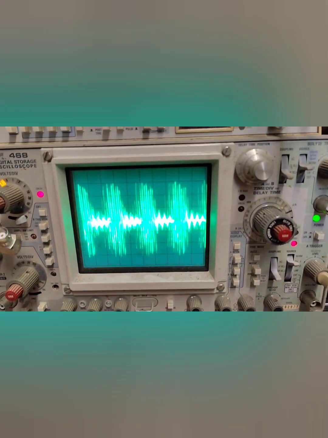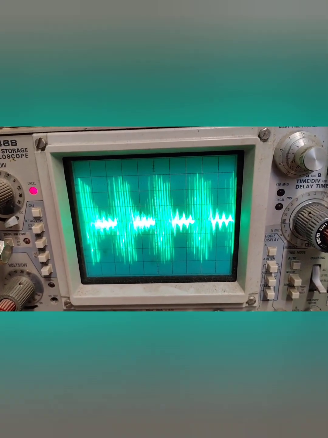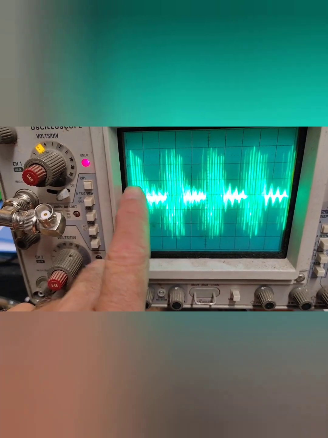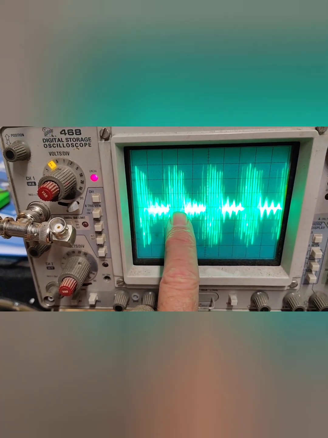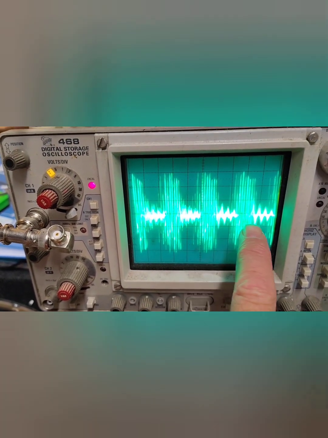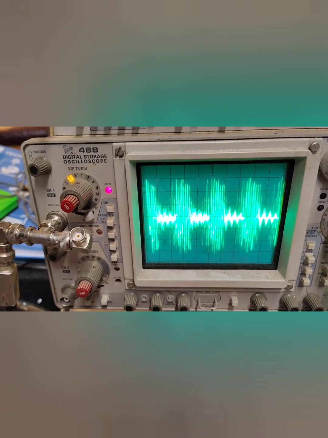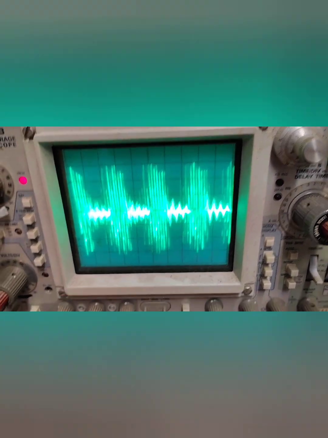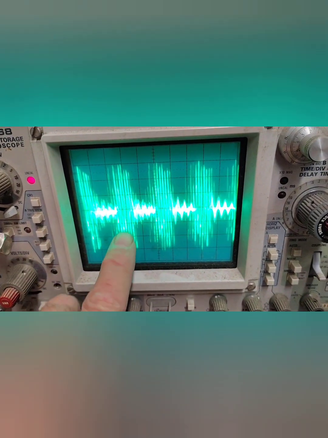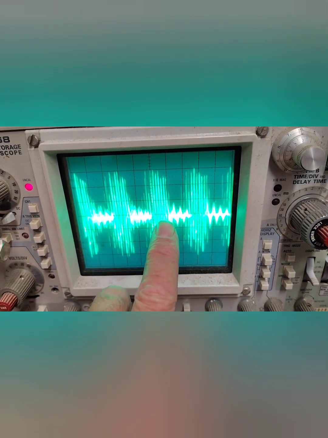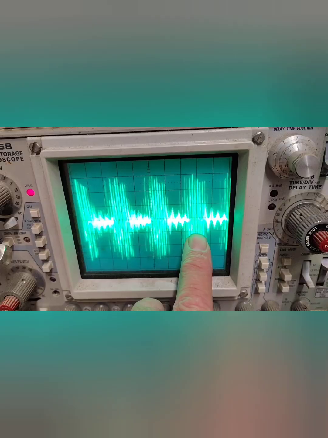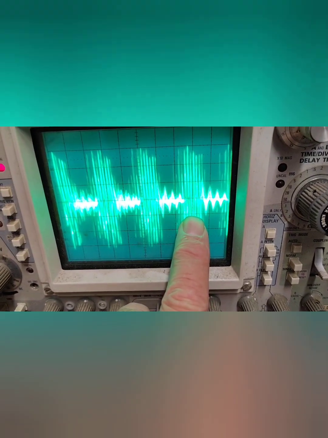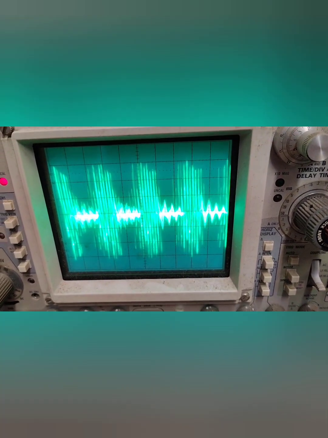We see an AM looking waveform, and these AM amplitudes are occurring at a rate of 196 kilohertz, and the carrier wave you can see inside of each amplitude is the 3.1 megahertz.